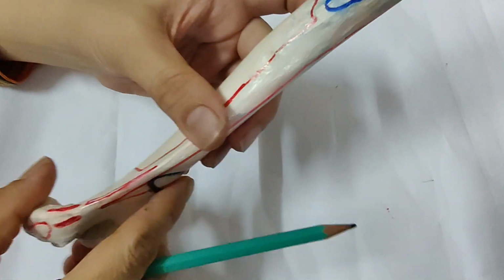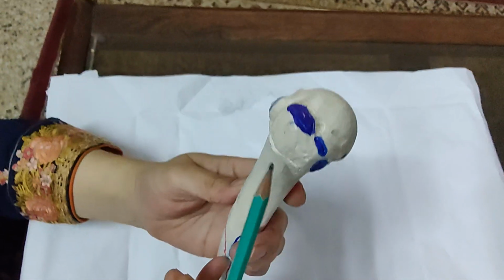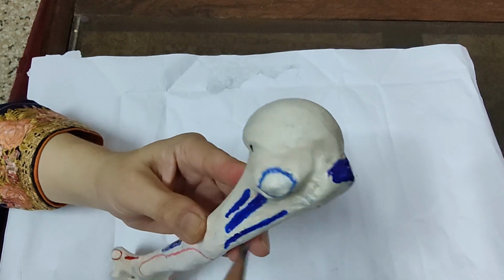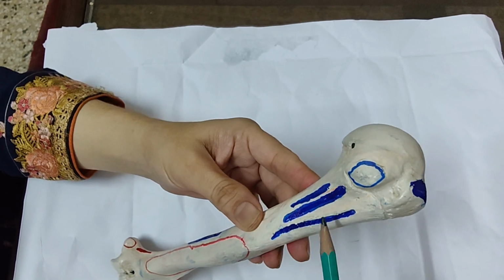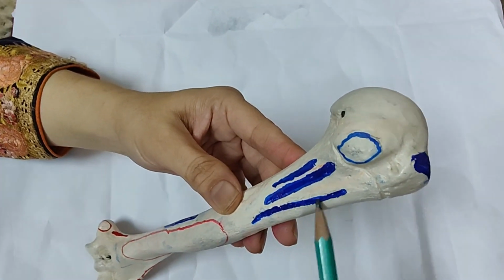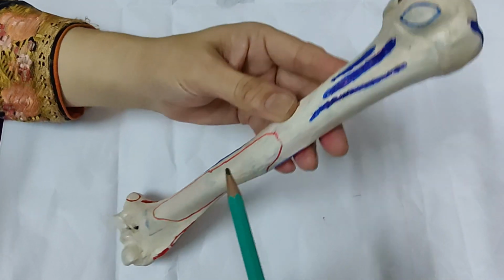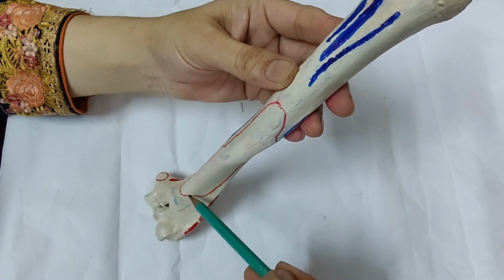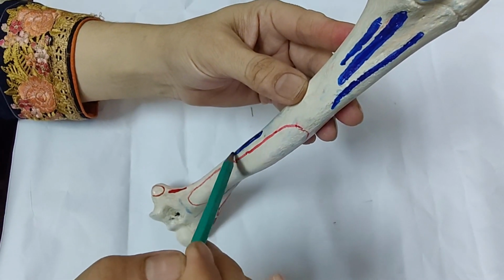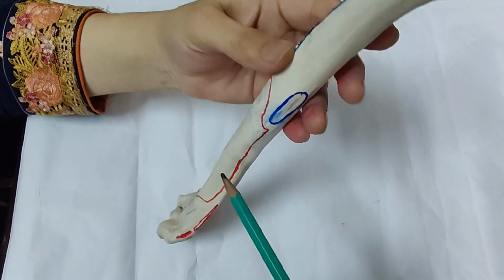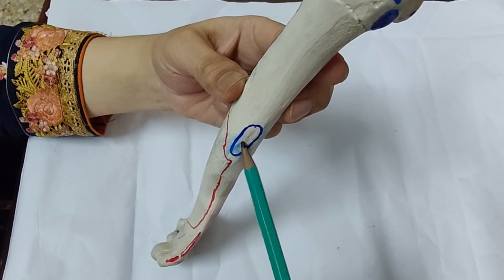Now a quick revision. First of all, the upper end: the supraspinatus, the infraspinatus, the teres minor on the greater tubercle, and on the lesser tubercle the subscapularis. Then at the lateral lip and medial lip, the pectoralis major and the teres major, and in the floor the latissimus dorsi. On the anterior aspect, you can see the origin of the brachialis muscle, and on the medial border in its middle part the insertion point of the coracobrachialis. Similarly, on the lateral border at the deltoid tuberosity there is the insertion of the deltoid muscle.